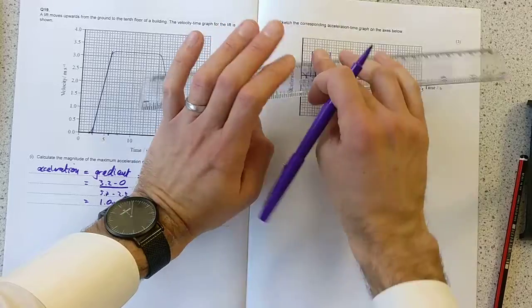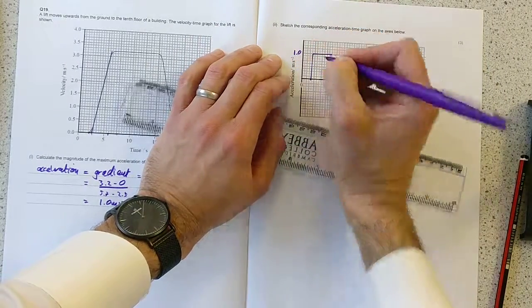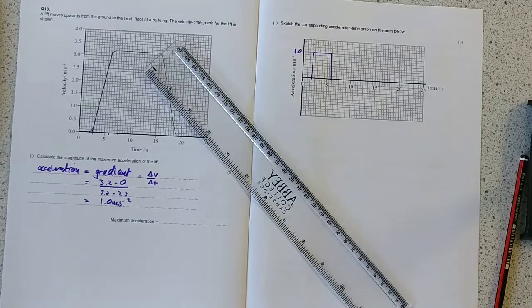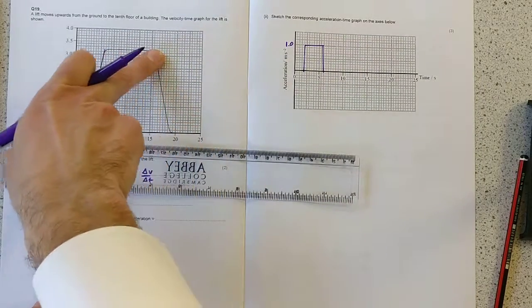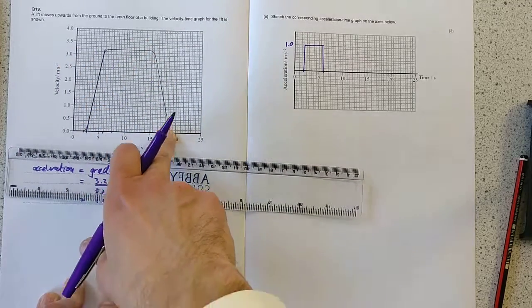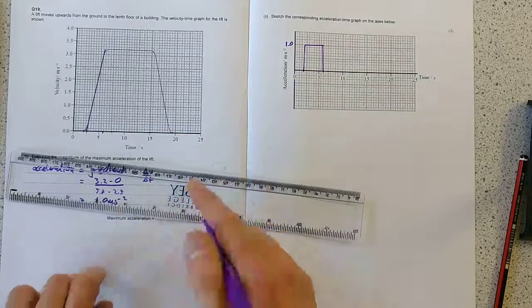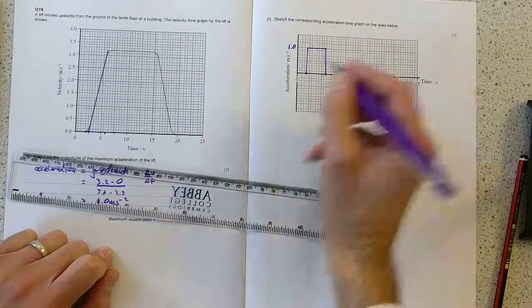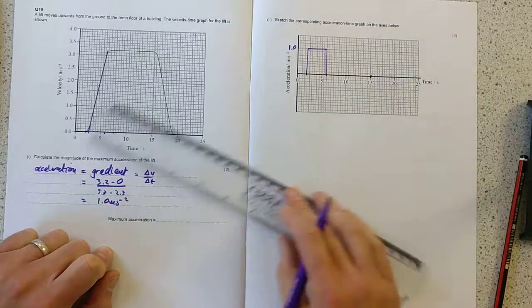Most of it reaches the maximum acceleration pretty quickly at 1.0 meters per second squared, and then it travels here at a constant speed and then it slows down. So here the velocity is negative. The gradient is negative, so the acceleration is negative. Starts at 15 and finishes at about 19.5 there.